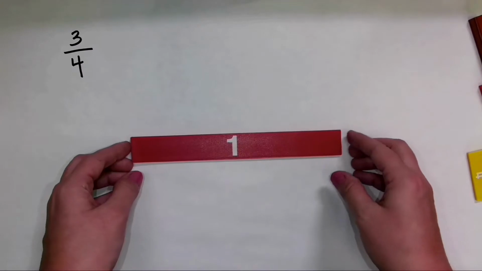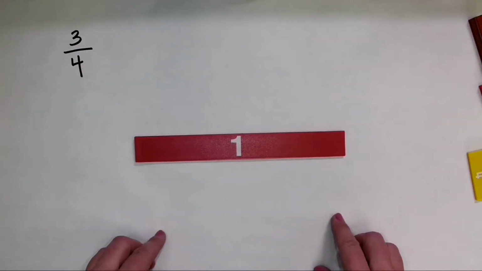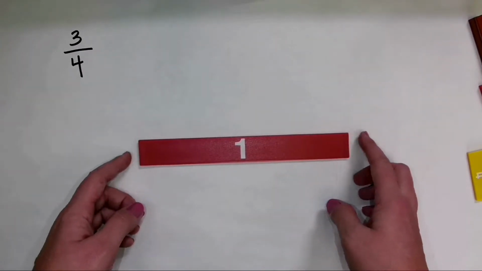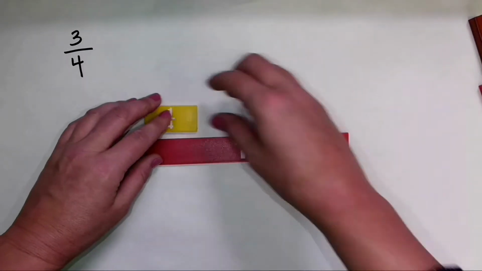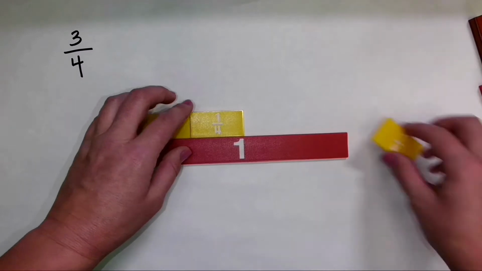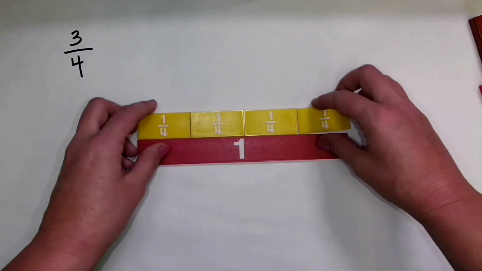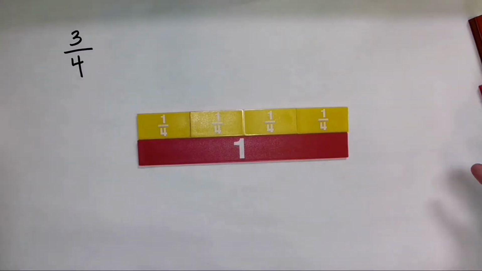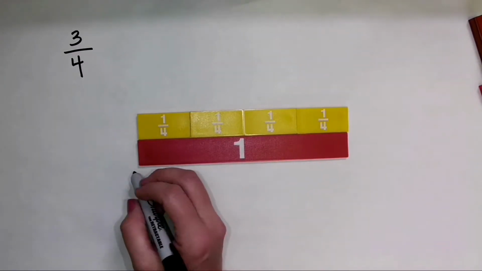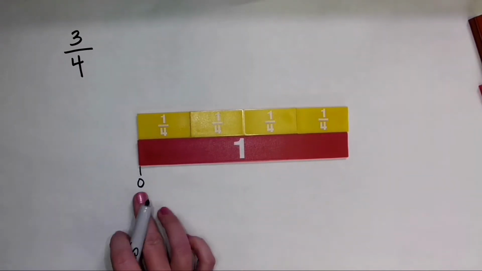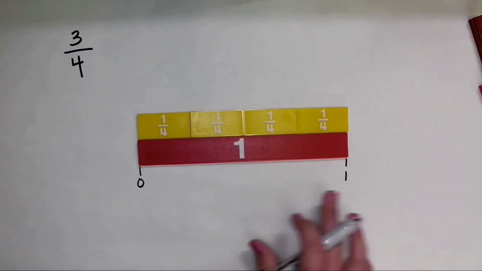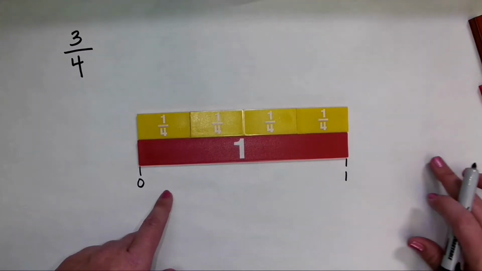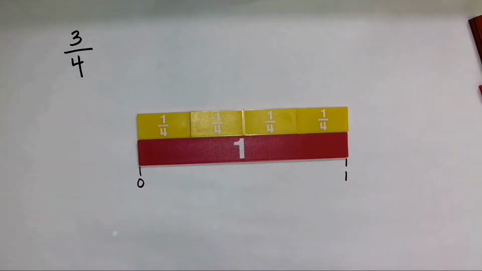Now I could use my fraction tiles to show the fraction 3/4. Here is my whole, and I want to focus that that whole is divided into 4 equal parts. That's what the denominator is telling me. So I can show my 4 equal parts just like this. Now, why is this the length model of fractions? Well, I can assume over here that this is 0 on a number line, and then over on this part of the whole, that is 1 on a number line. And again, this could keep extending if we wanted it to.